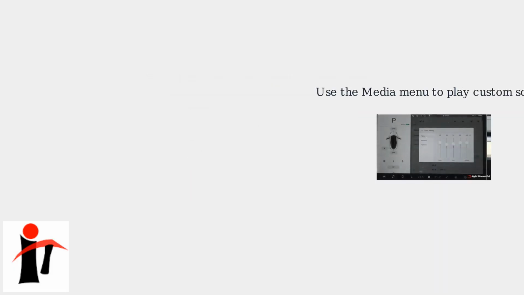Alternatively, you can access custom sounds through the media menu. Selecting a custom sound here will also activate Boombox Mode. In the audio settings, you'll see options for tone control and media playback. When you choose a custom sound from the media section, Boombox Mode engages, projecting the sound externally and bypassing the internal speakers for maximum outdoor effect.